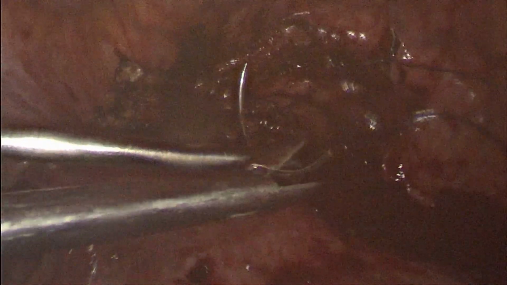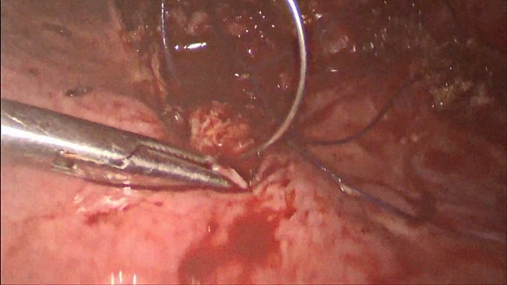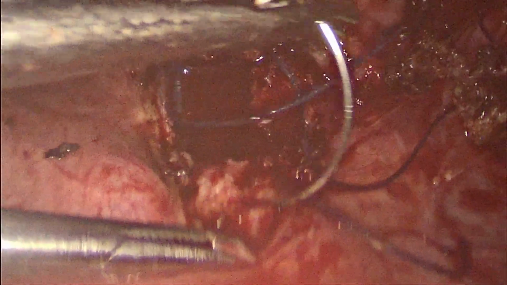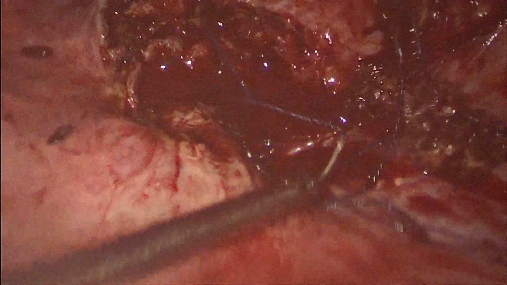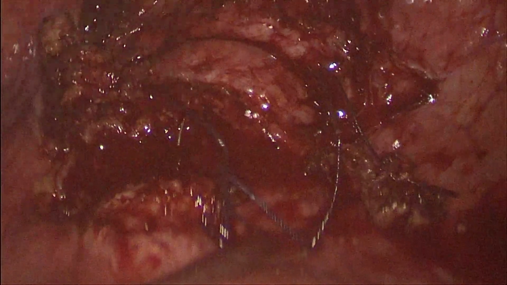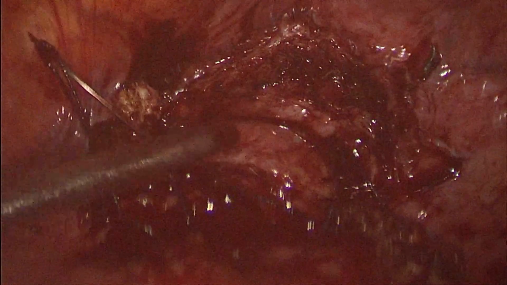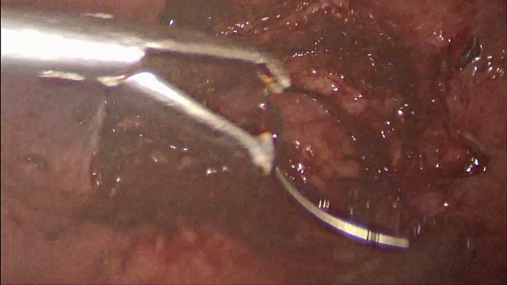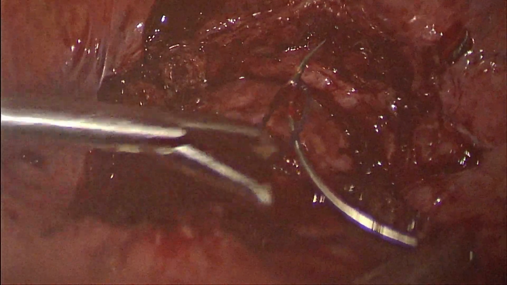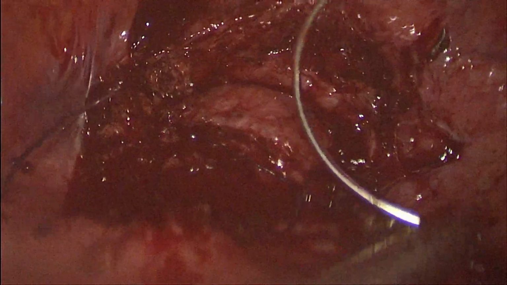We are taking a simple stitch. It can be done with barbed sutures as well, which will be a faster way of completing the approximation. But most importantly, we should approximate muscle fibers to muscle fibers without obliterating the uterine cavity. Only the anterior wall should be sutured; do not include the posterior wall while suturing.